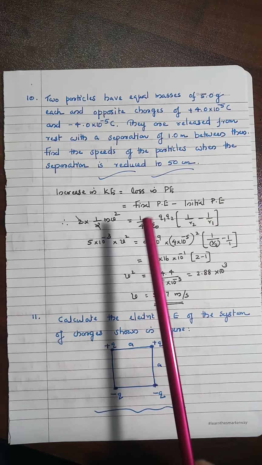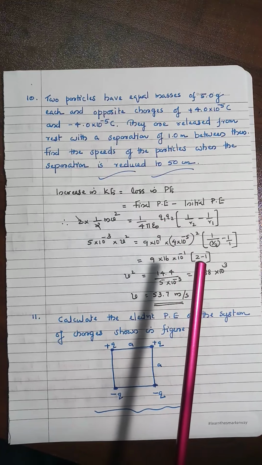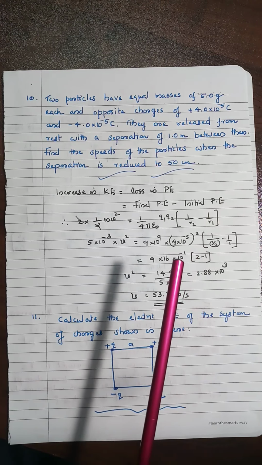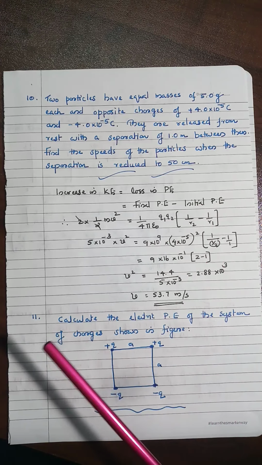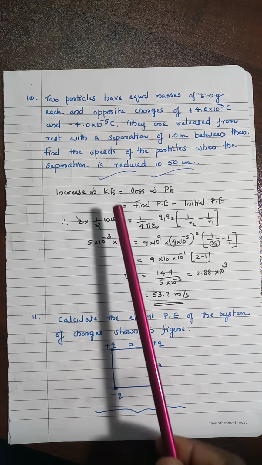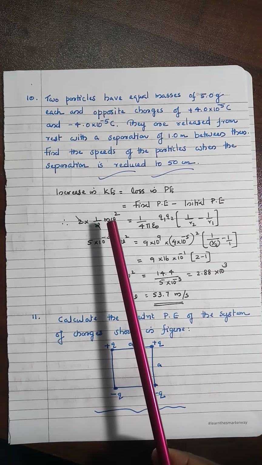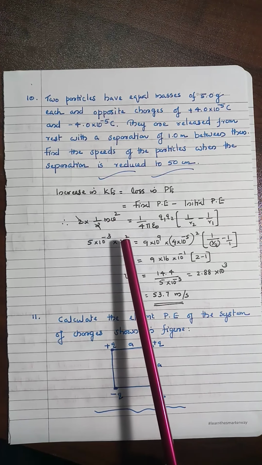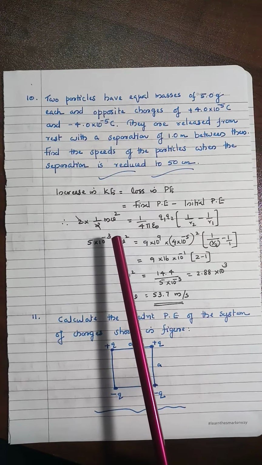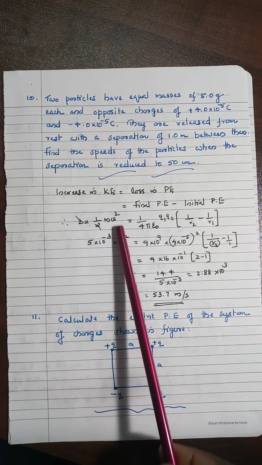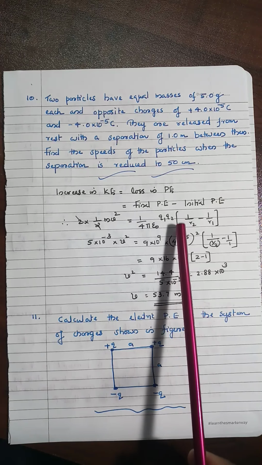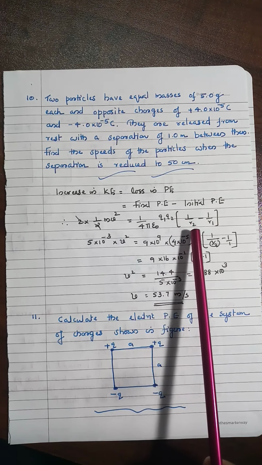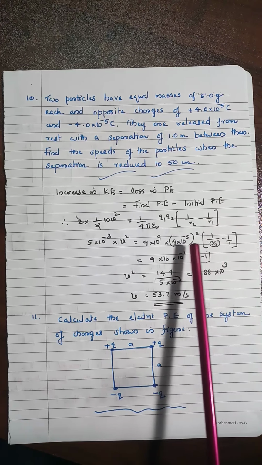So here the increase in kinetic energy is nothing but equal to the loss in potential energy, the final potential energy minus initial potential energy. And here the two masses are there, and hence their increase in kinetic energy means 2 times half mv square equal to 1 by 4 pi epsilon 0 q1 q2 into 1 by r2 minus 1 by r1.